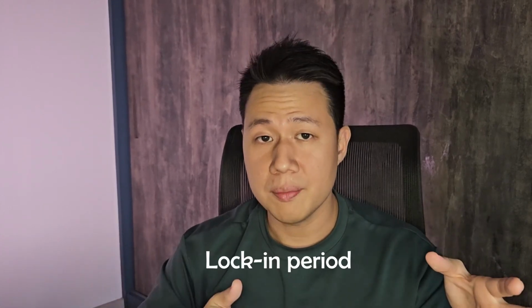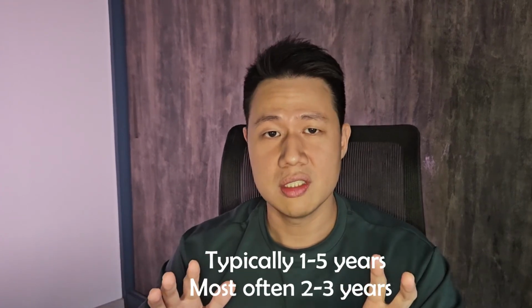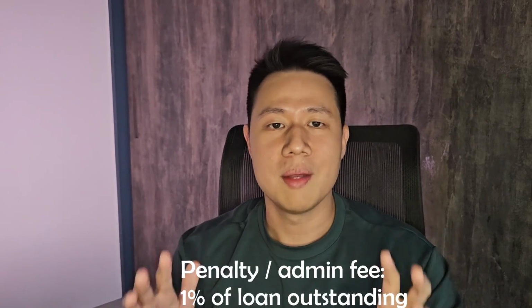For a bank loan, however, if you do a partial repayment during a lock-in period, which is typically anything between 1 to 5 years, but it's usually about 2 to 3 years, there is usually an admin or penalty fee. This penalty is usually about 1% of your loan outstanding, and this is the penalty for breaking the lock-in period of your loan. If you do it after the lock-in period of your loan, there is usually no implicit charges. The same conditions apply for an early repayment or full redemption of your housing loan.